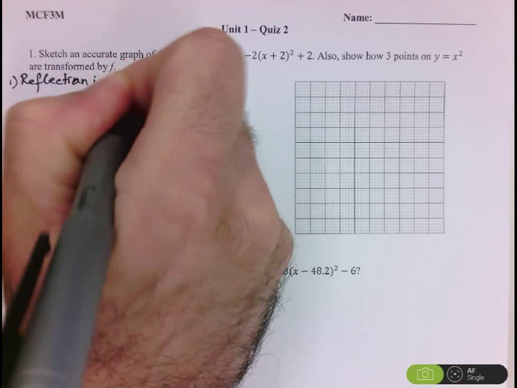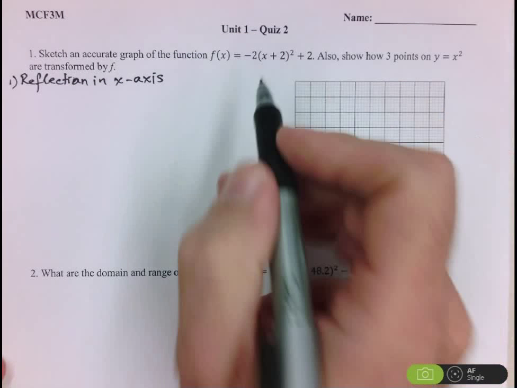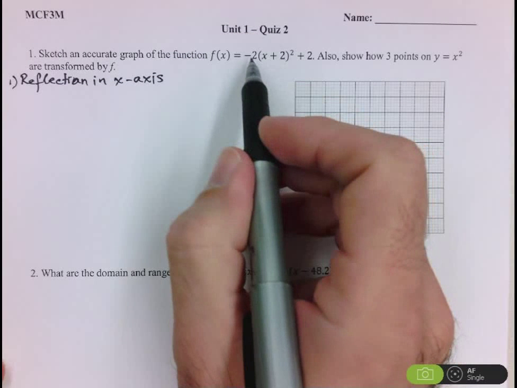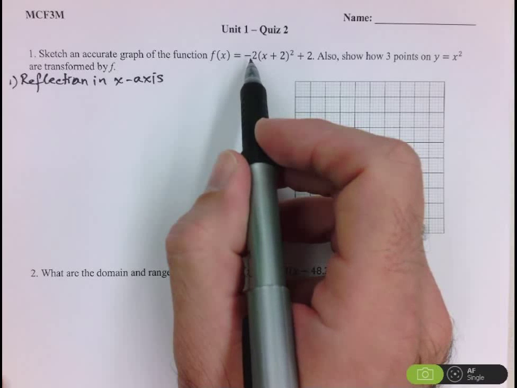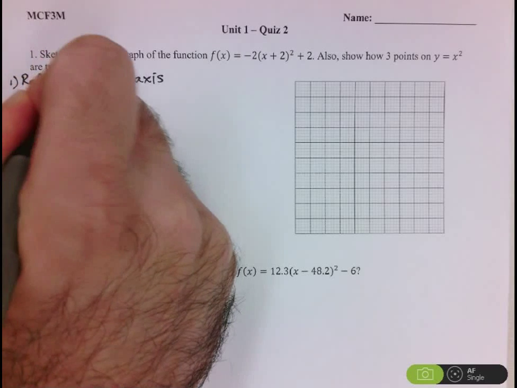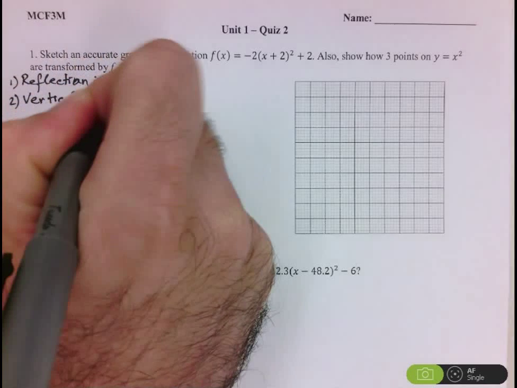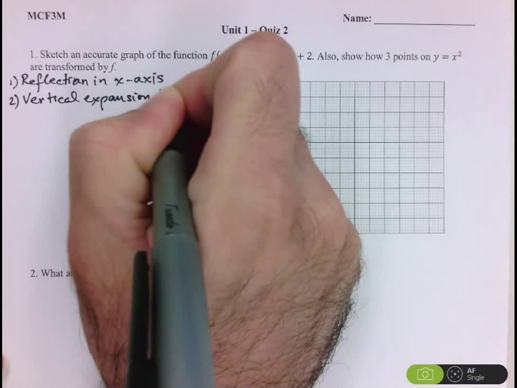in the x-axis. Now the second one I'm going to describe is the other multiplication, and since it's being multiplied by 2, I know that first of all it's a vertical stretch, but in particular it's going to be a vertical expansion. And remember that I want you to be specific, that we're multiplying the y values by 2. So the way we can write that down is we can say it's a vertical expansion by a factor of 2.